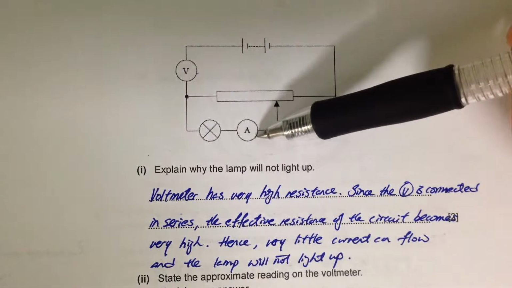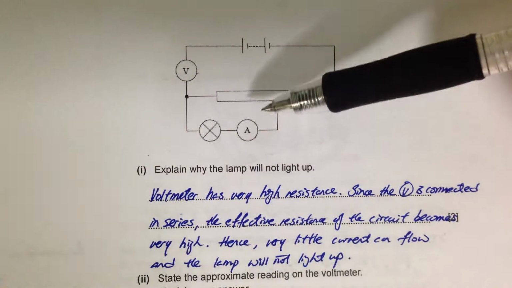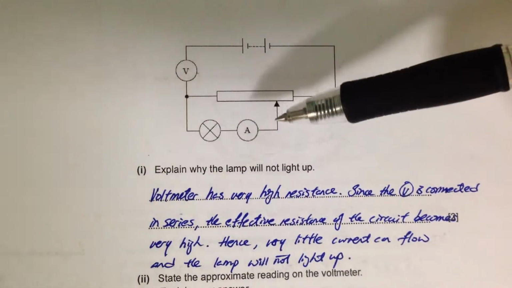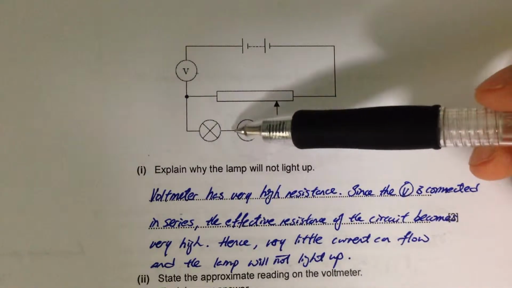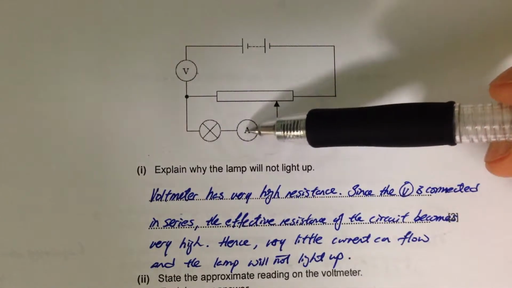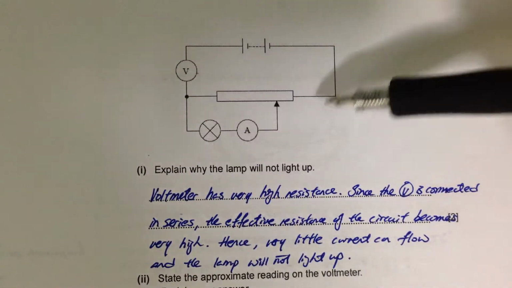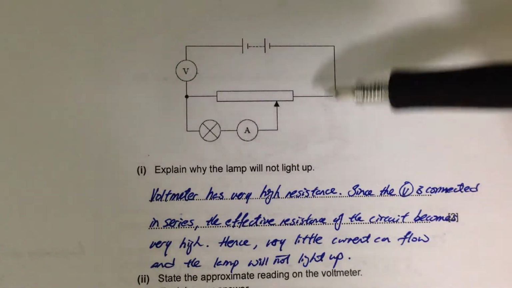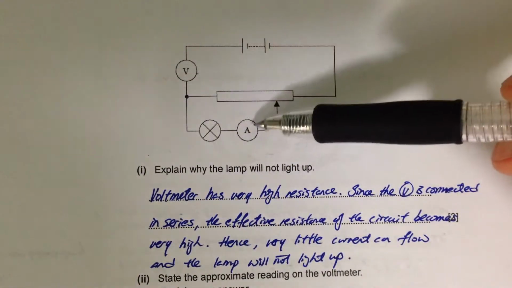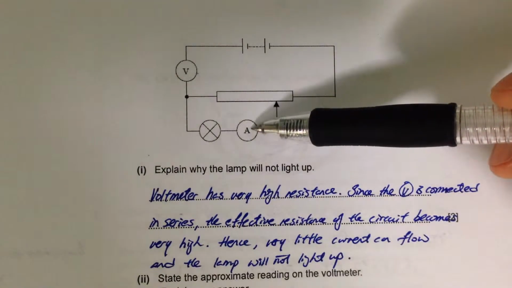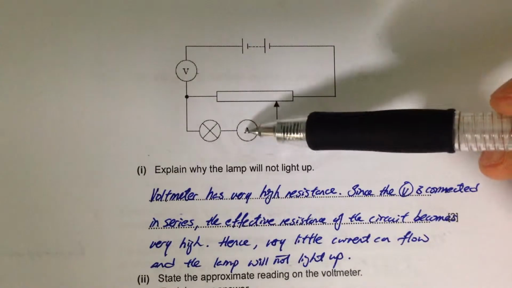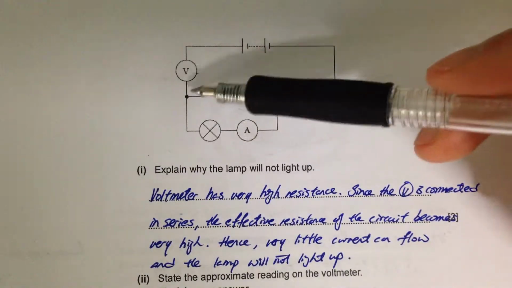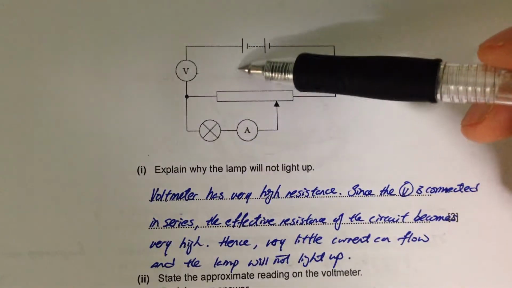Just for your information, an ammeter has very low resistance. The reason is that you do not want an ammeter that is affecting the circuit that you are trying to analyze or measure. That's why you want the ammeter to have very small resistance, so that it won't affect the current that is flowing through. A voltmeter, on the other hand, is usually connected in parallel, right?